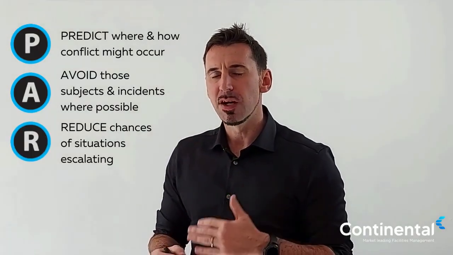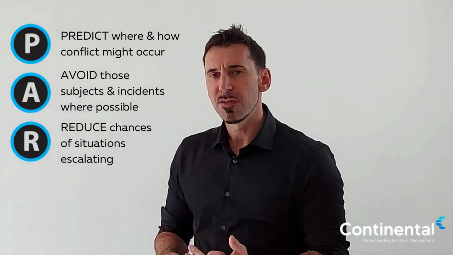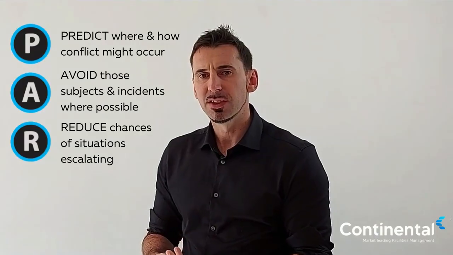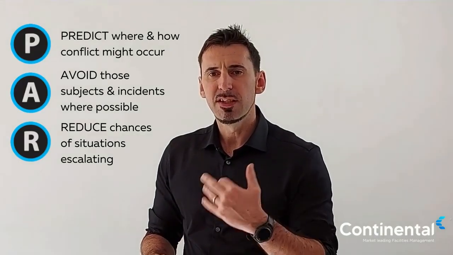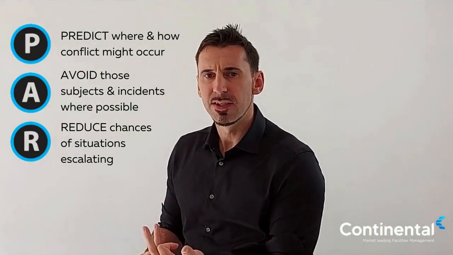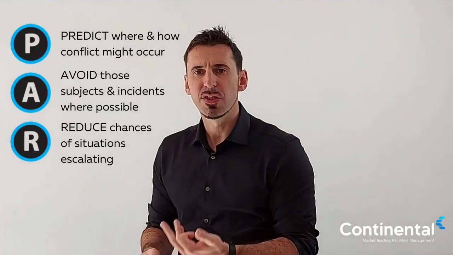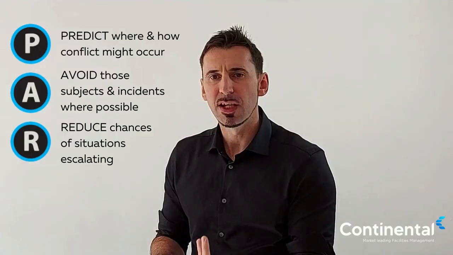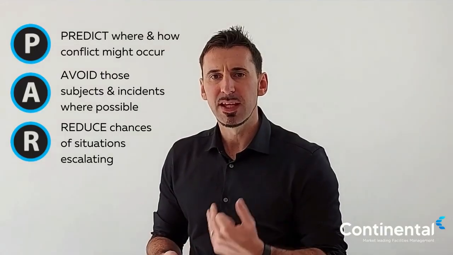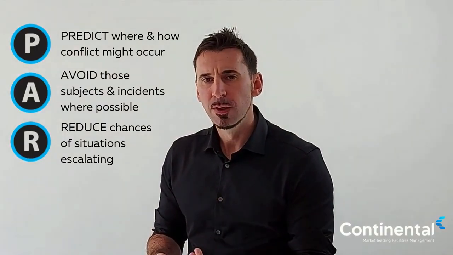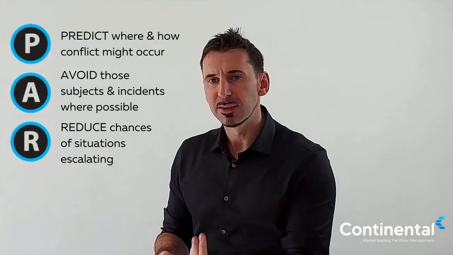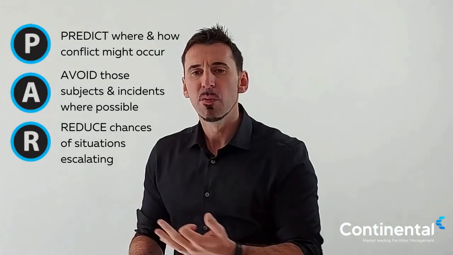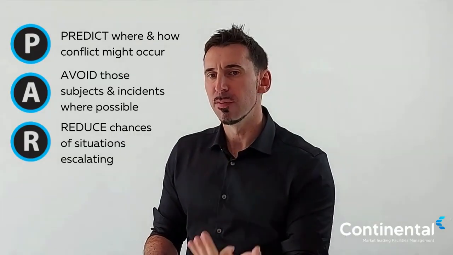Then we've got reduce, so R is for reduce the chances of situations escalating when conflict does arise. If people's frustrations lead to conflict, then you need to be able to recognize the early signs and use techniques to try and stop the situation from worsening. Then try to calm things down so that you can deal with the actual problem. And we can do this by staying calm, building rapport with people, acknowledging that there is a problem, and actively listening, showing empathy, winning their trust, and explaining things to people properly.